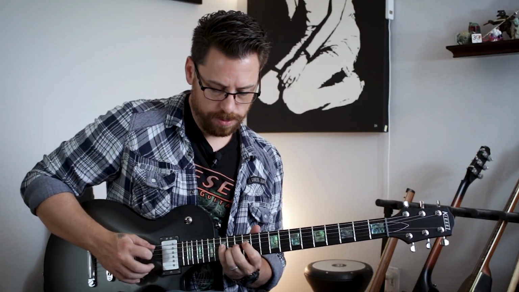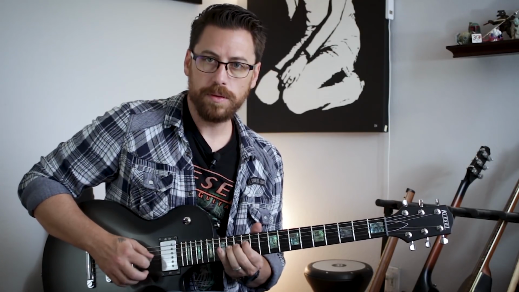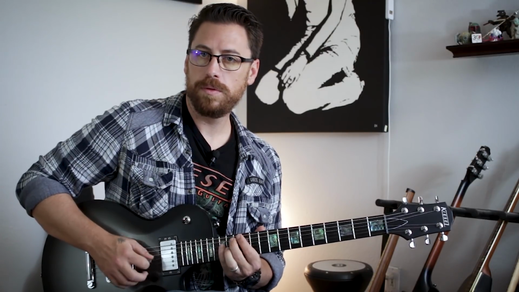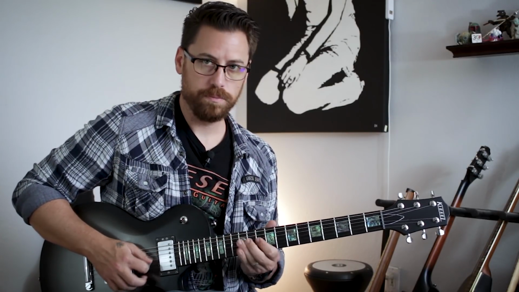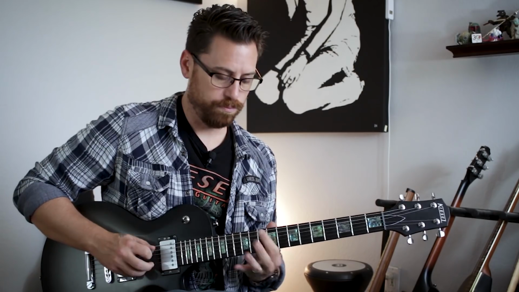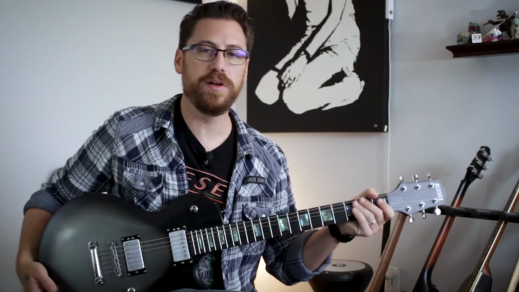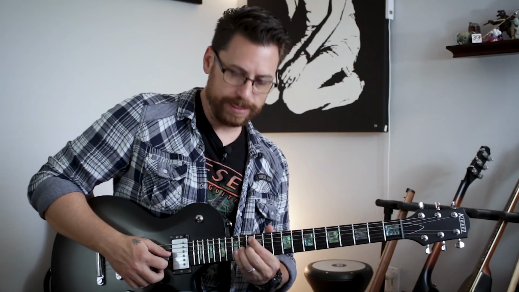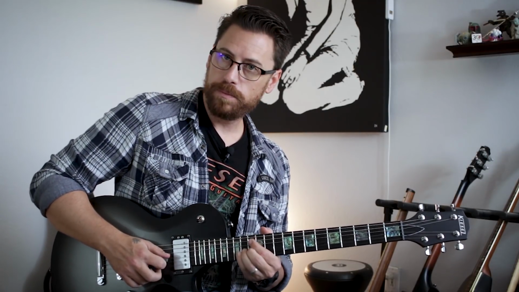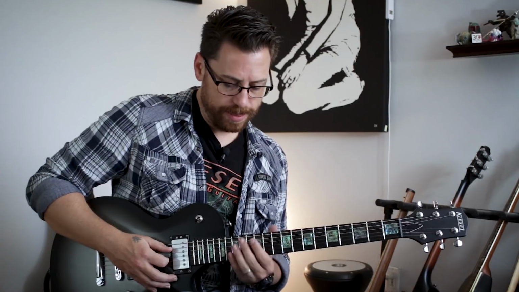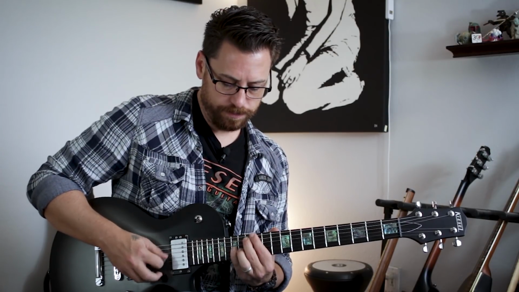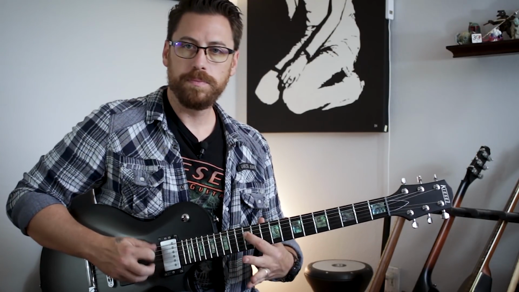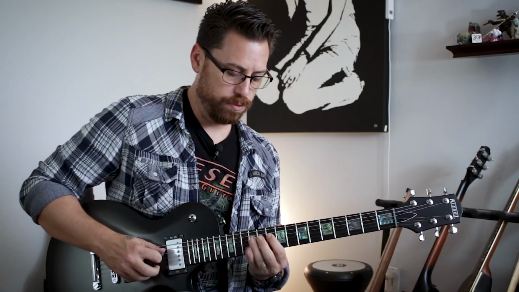Coming out of there. Right, little fun little segue to get out of that. The first one he does, he slides from 17 down to 14. Right? In the lick, and then at the end of it, you hang on the 12.